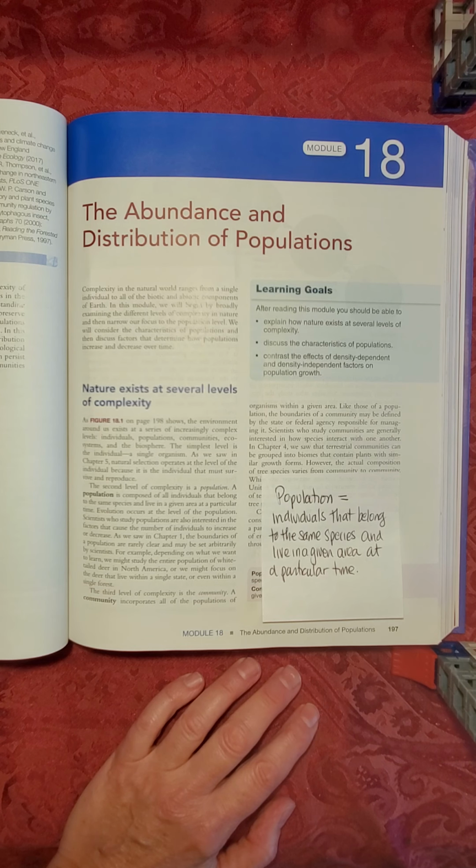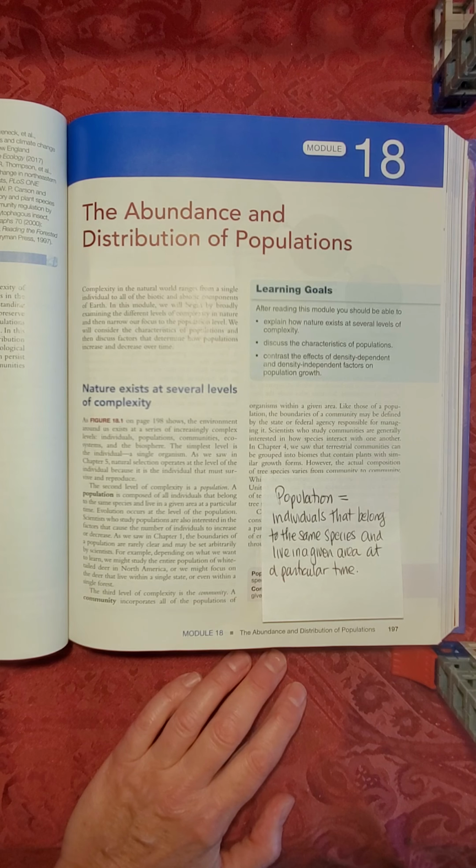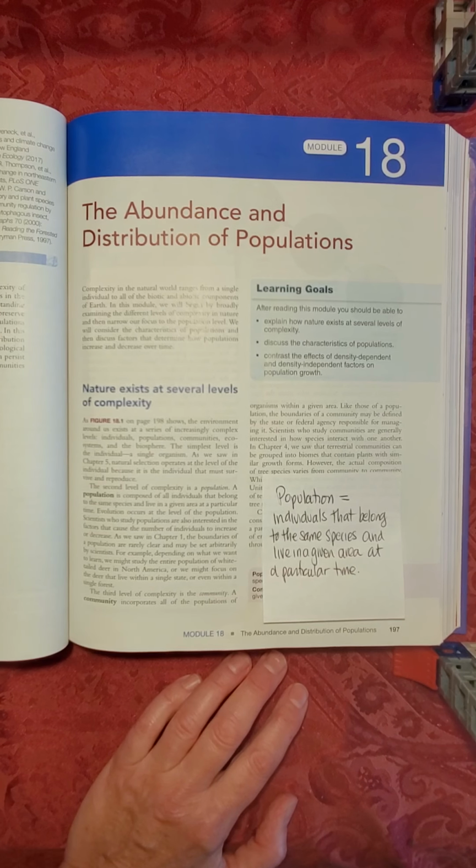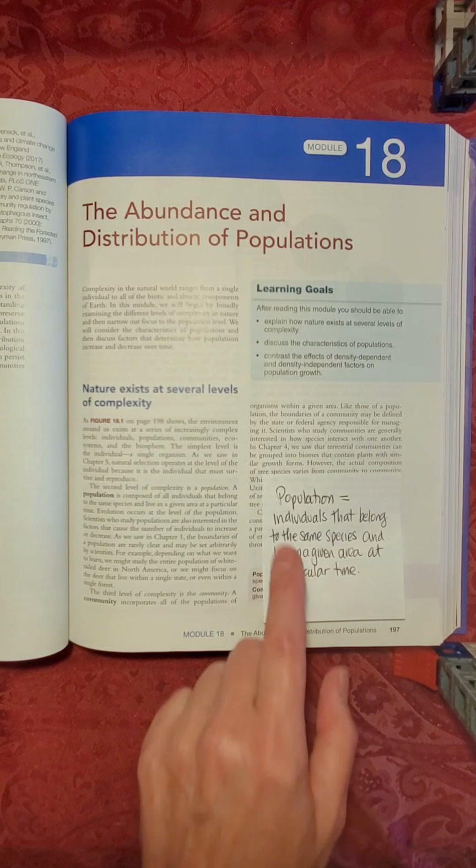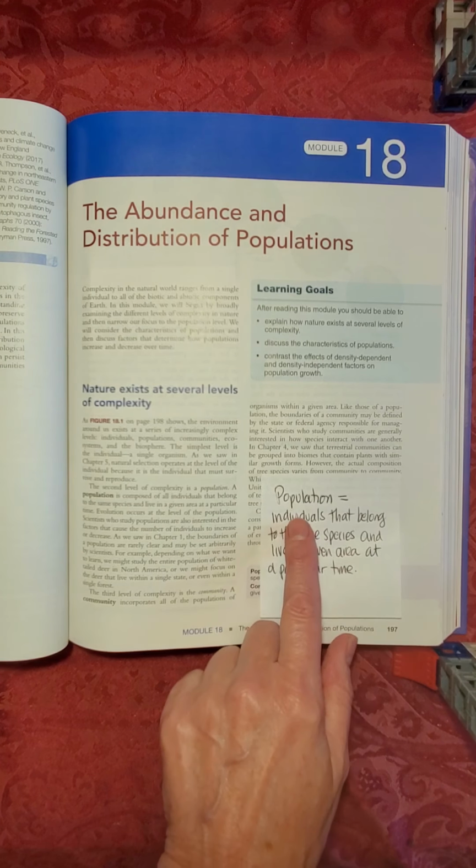So, the natural world ranges from a tiny single individual to all the biotic and abiotic components of the earth. So we're going to start out from a broad level of complexity, and then narrow our focus to the population level. We're going to consider the characteristics of populations and discuss factors that determine how they increase and decrease over time. So the definition here of a population is individuals that belong to the same species and live in a given area at a particular time.